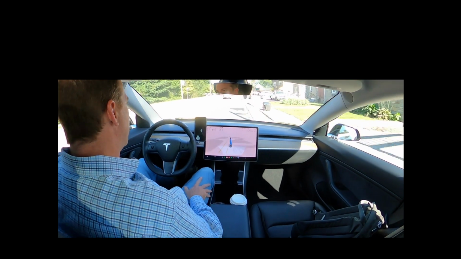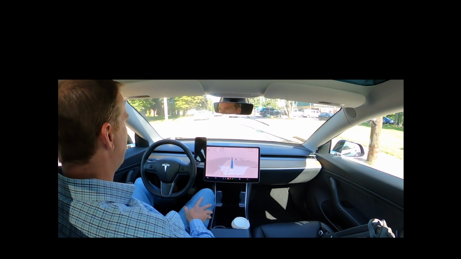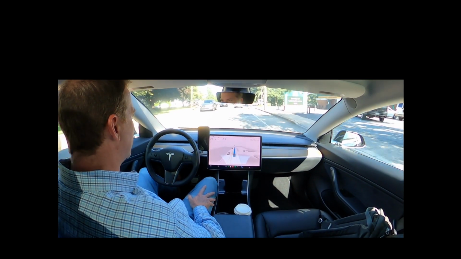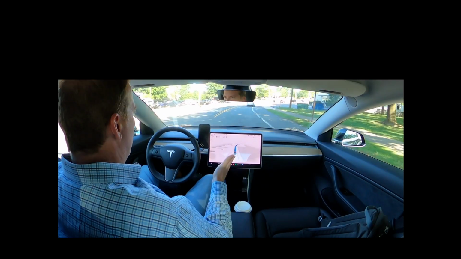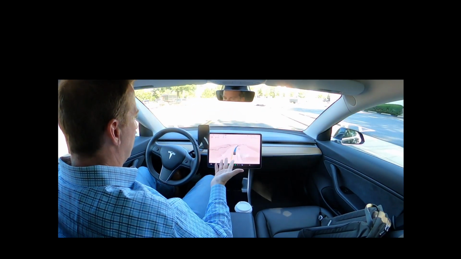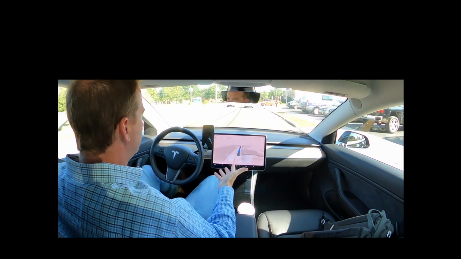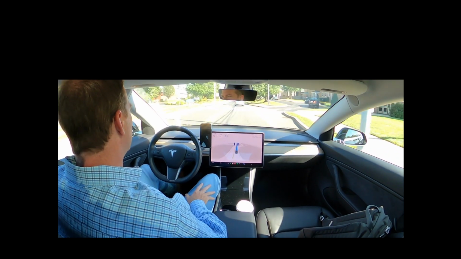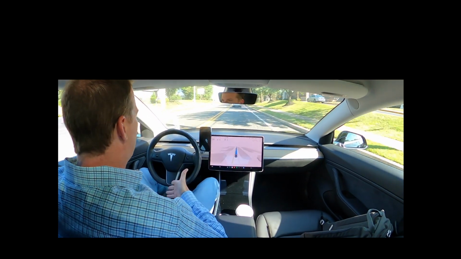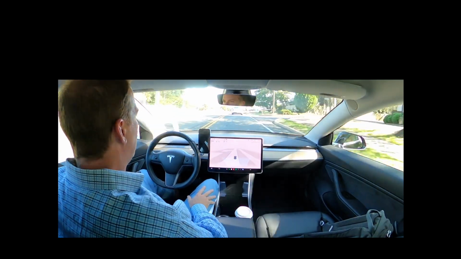Let's see if we have anything else interesting as we go through this ride here. My commute that I'm on is about an hour and 15 minutes or so, an hour 20 minutes, and it's across two states. It's through Pennsylvania and New Jersey, with a whole mix of interstate highways, bridges, local back roads.